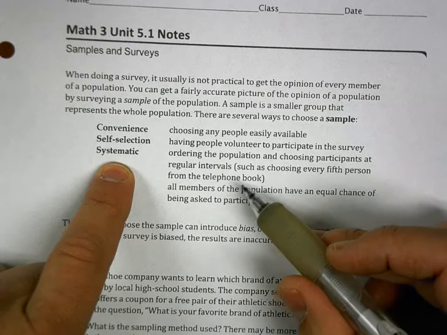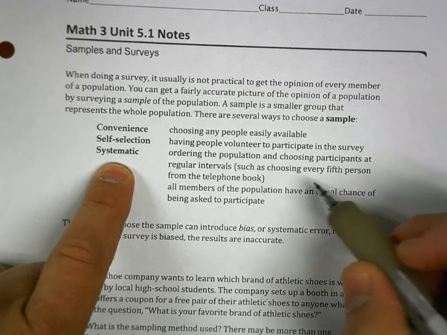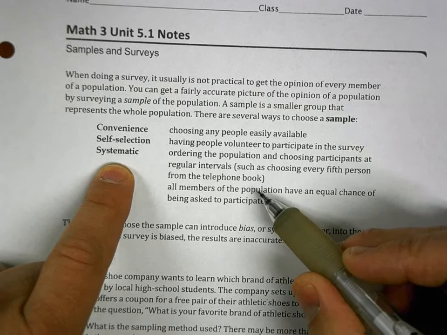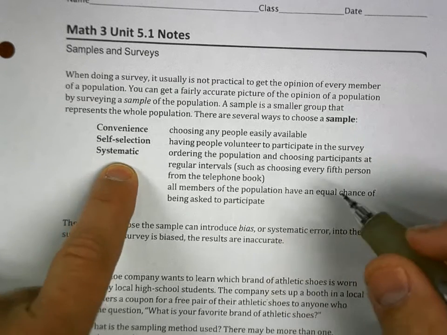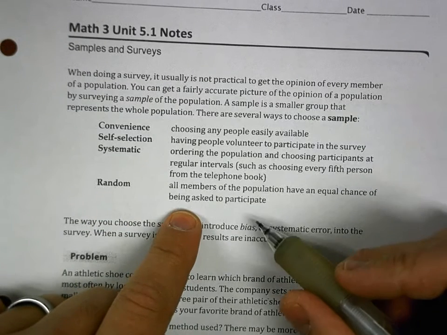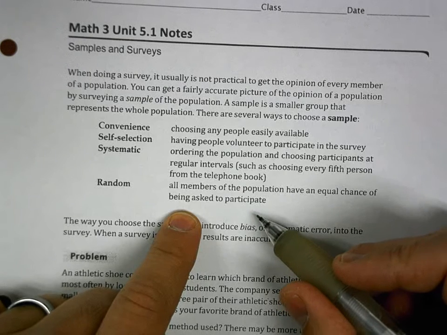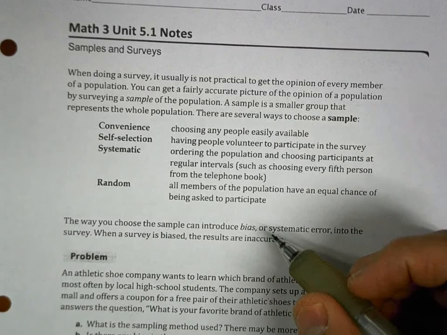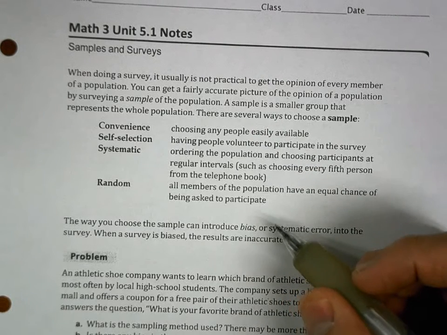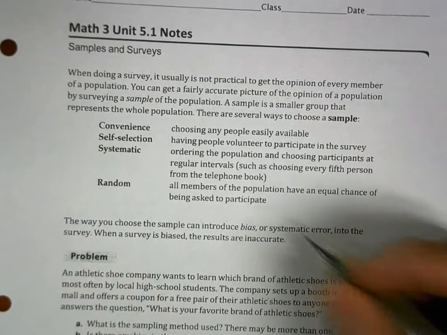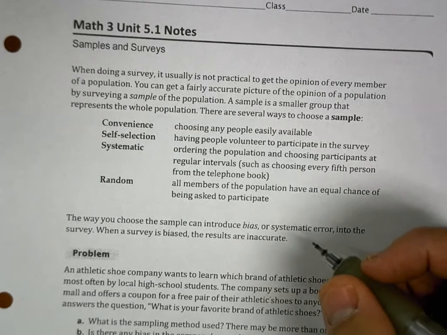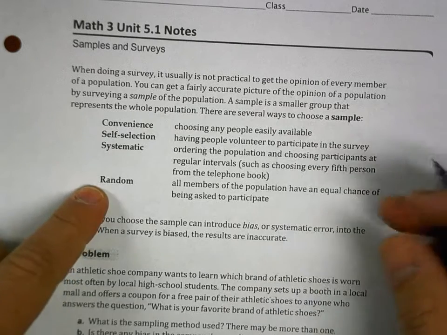Systematic, you order the population and then choose the participants at regular intervals, such as choosing every 5th person from the telephone book. Okay, that's systematic. And random, all members of the population have an equal chance of being asked to participate in the survey. For example, random could be like every single student at Clovis West was the population, so you put all the names in a hat on little pieces of paper, mix it up, and then pull out, say, 50 names. And so they all have an equal chance of being asked. And then hopefully that's random.